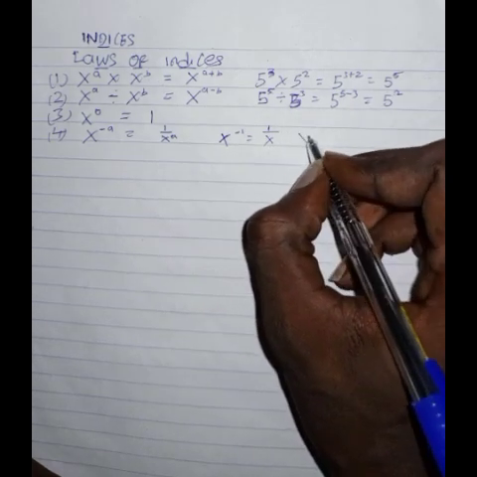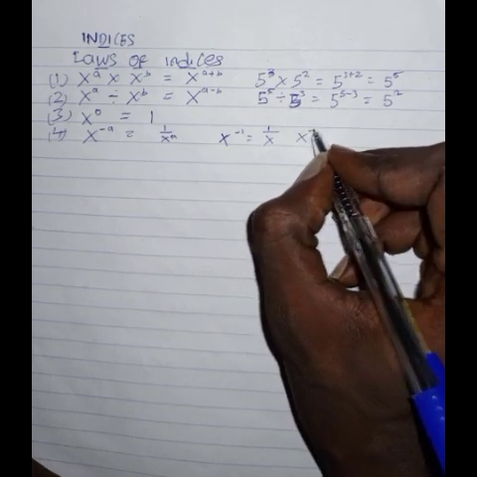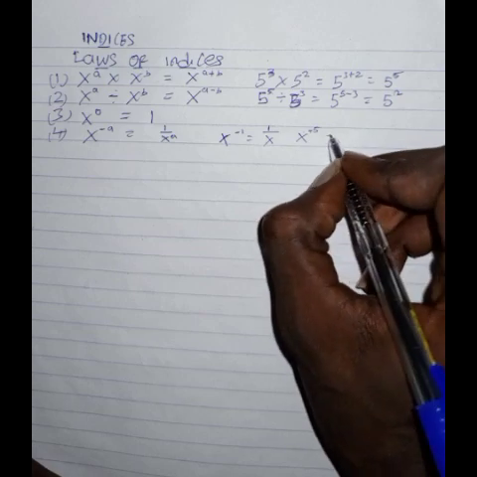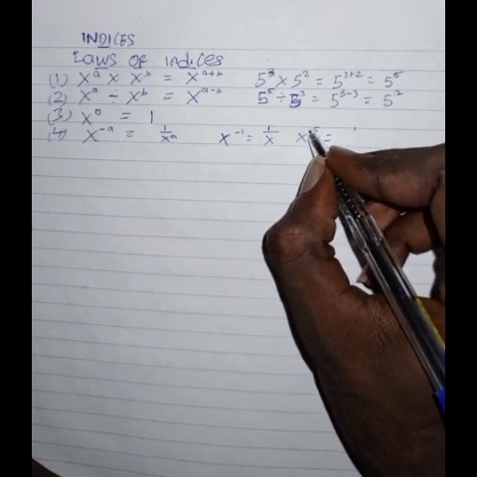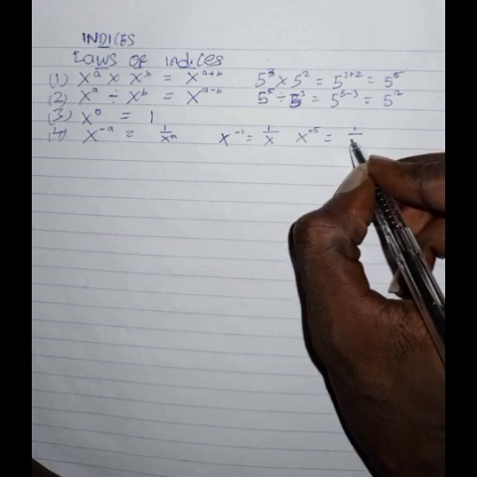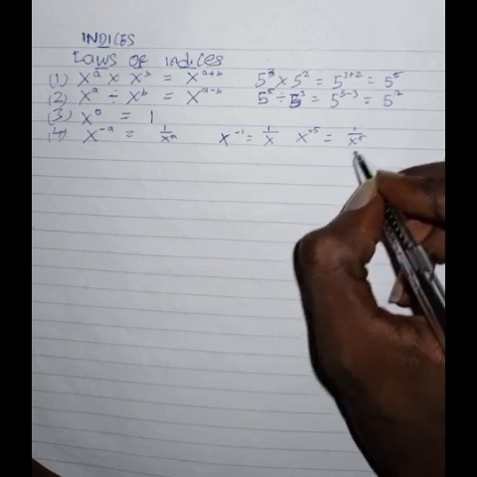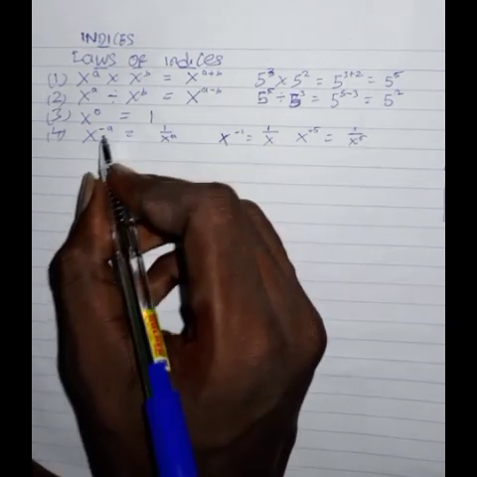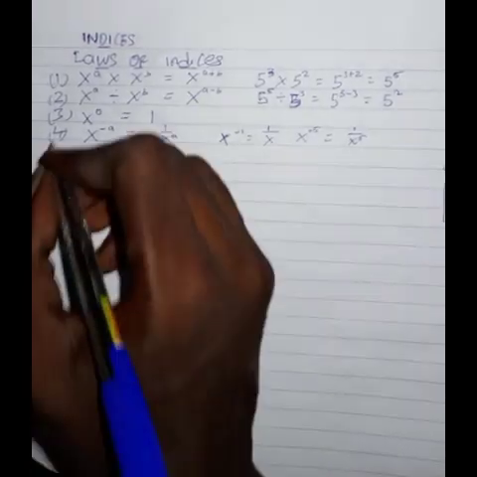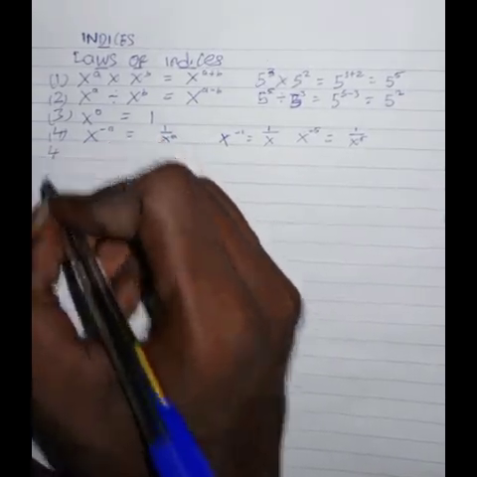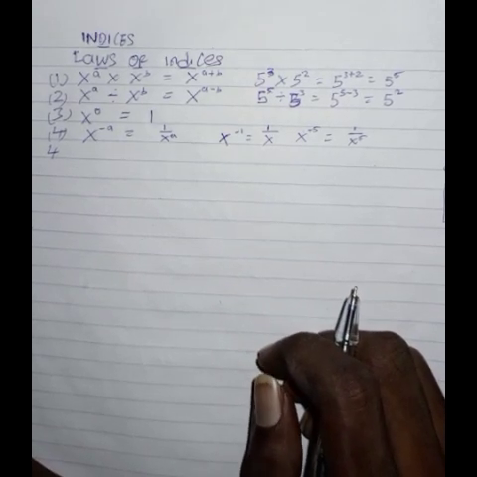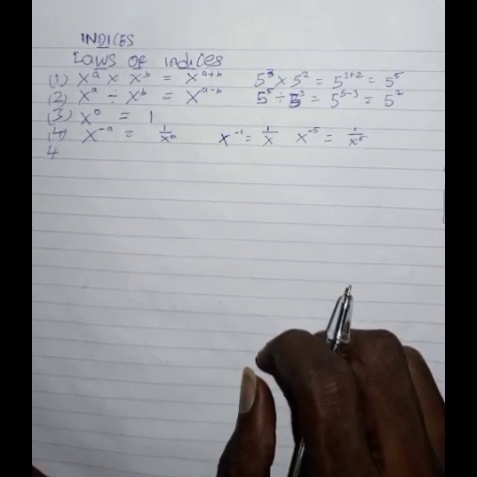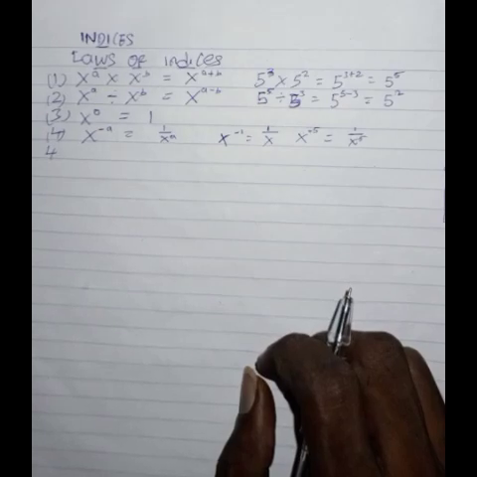But what if it was x raised to the power of minus 5? I would have written 1 over the inverse. Don't forget, this minus sign brings the inverse. So 1 over x raised to the power of 5. This becomes the power. So number 4 law here. Please follow me, and I believe you understand this concept. Getting this concept, you'll be good to go in any form of questions you find in indices.